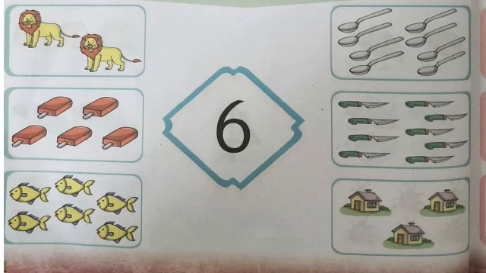In the same way, here we see number 6. So children, count the objects in each box and tell me to which object we are going to match number 6 now. Very good children, you are right. We are going to match number 6 to the fish there. We can count 6 fish there in the box.